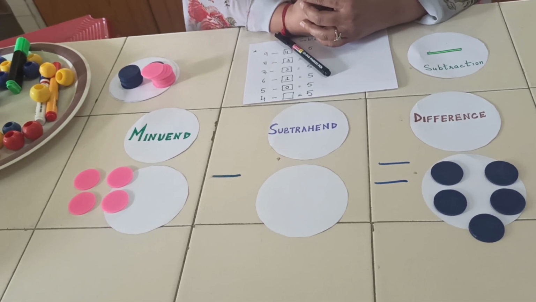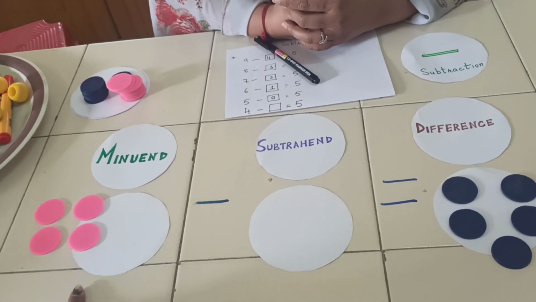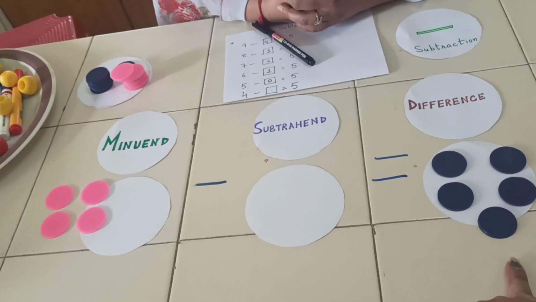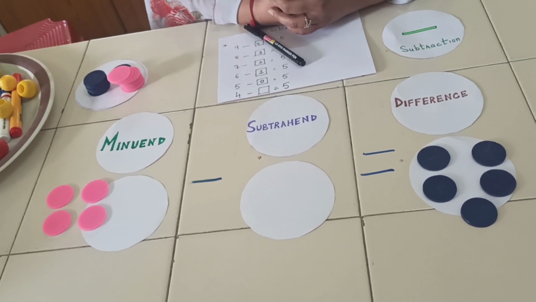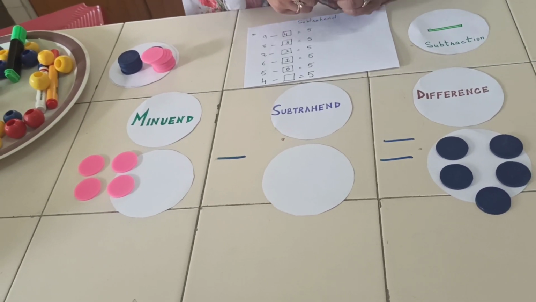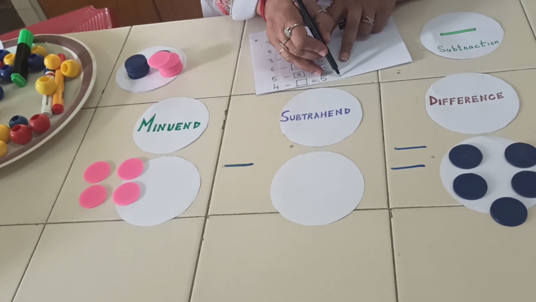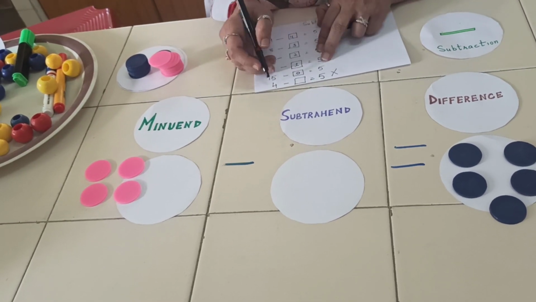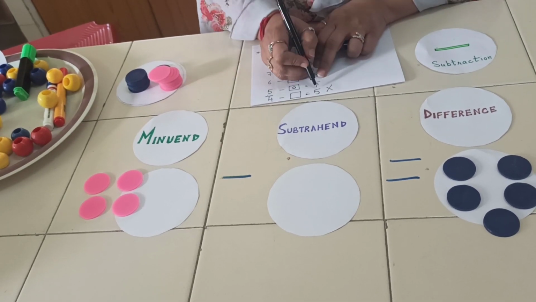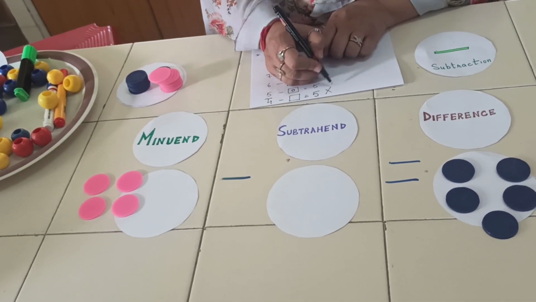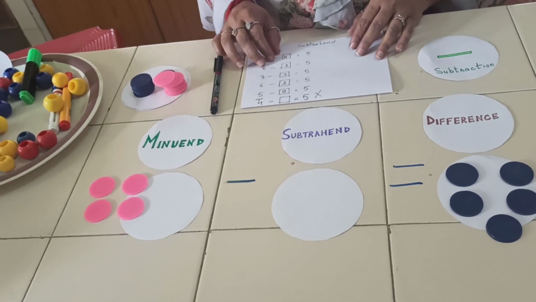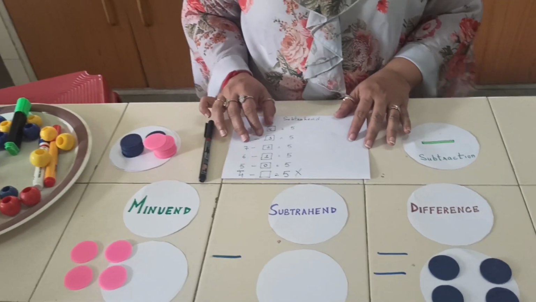Because your minuend should be equal to the difference or greater than the difference. Perfectly said, Sheetal teacher. Yes, this sum itself is wrong because my minuend cannot be smaller than my difference. That means the sum is wrong. Excellent, with the correct reason given, teacher.